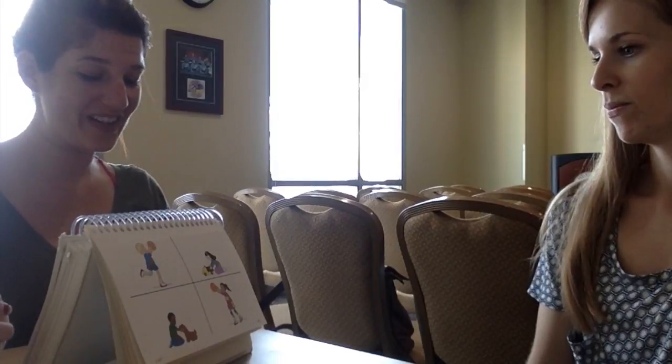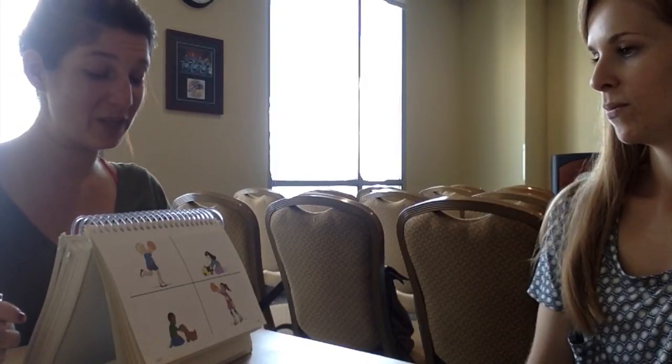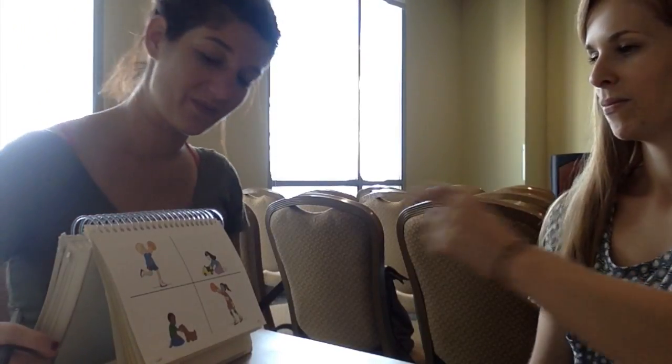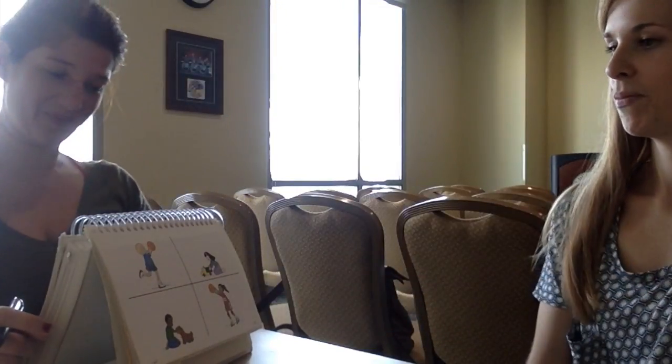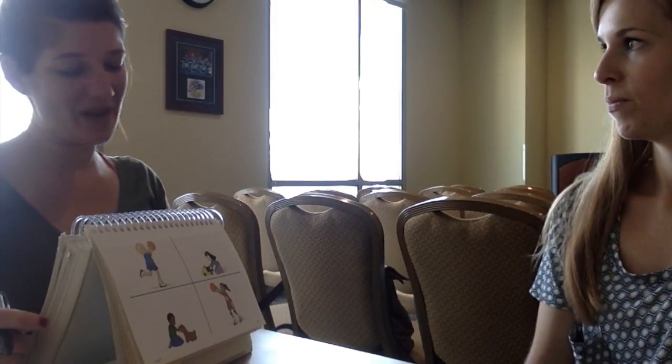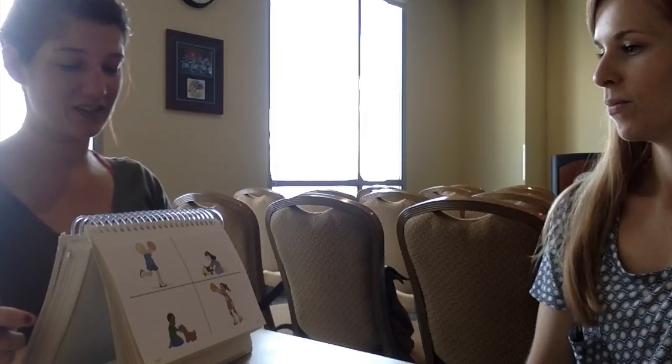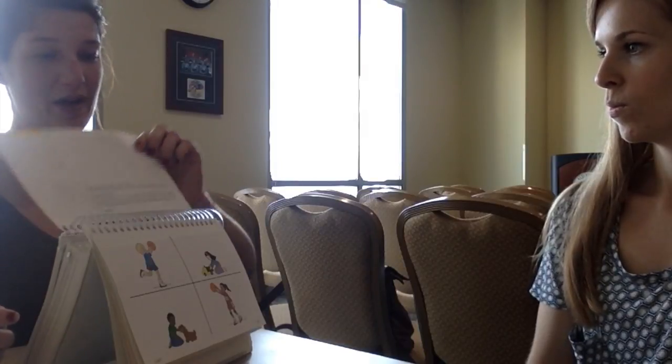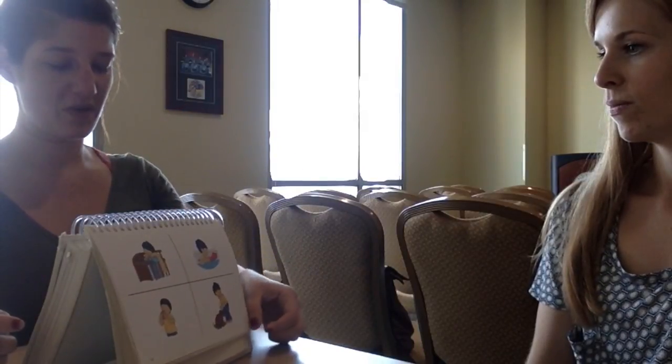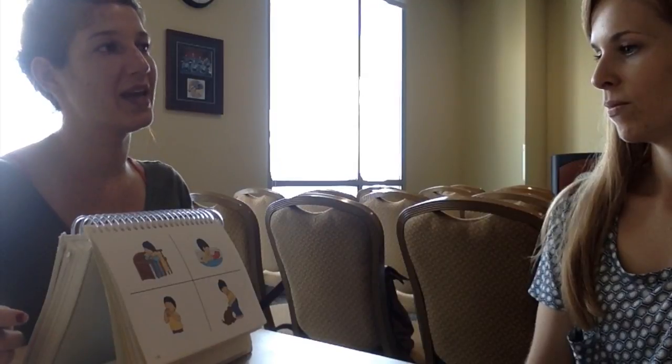Let's try some more. Look at these pictures. Point to the boy that has a ball. Here is the boy that has the ball. Here's some more pictures. Point to the picture that I tell you about. Point to the boy is sleepy.